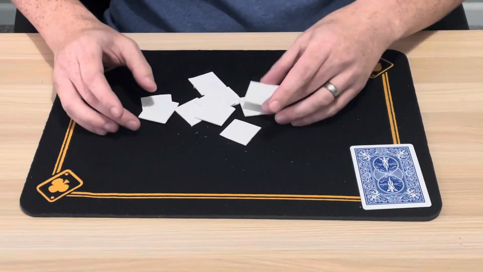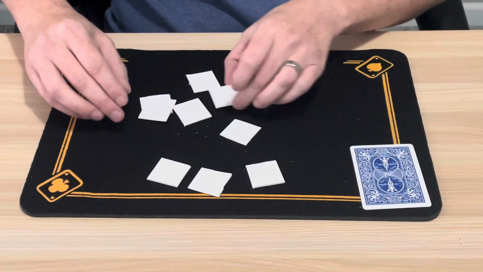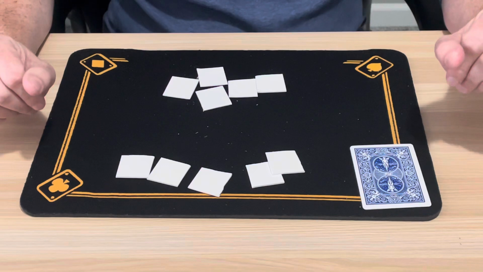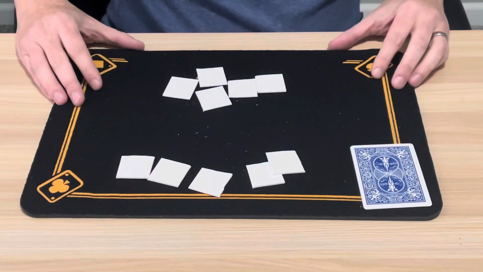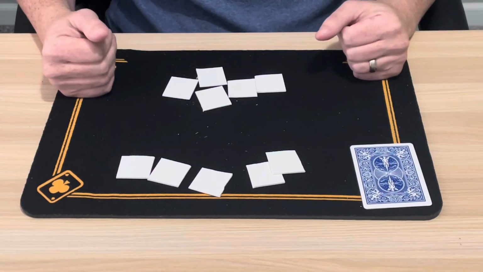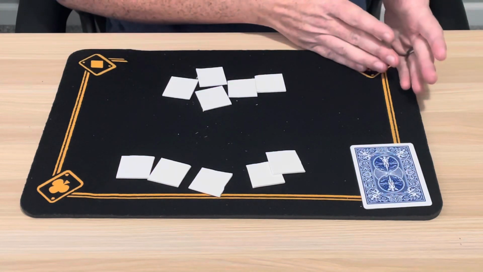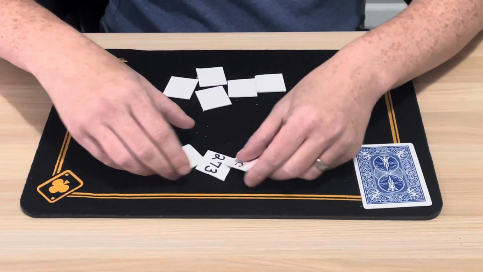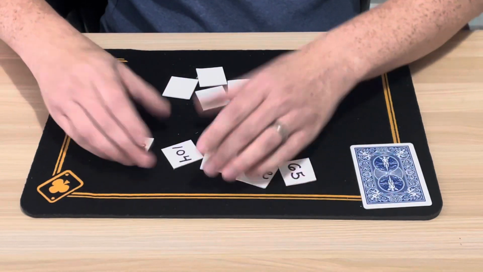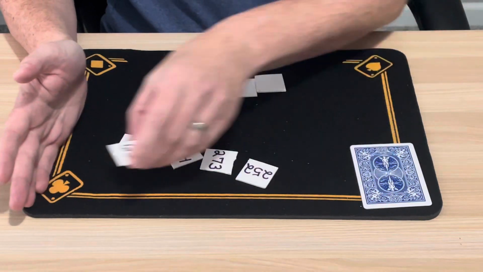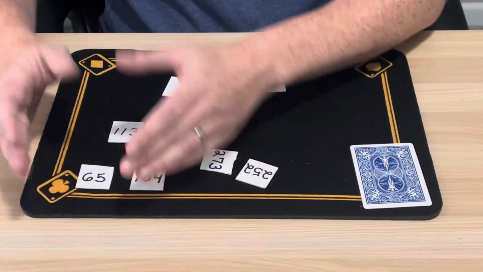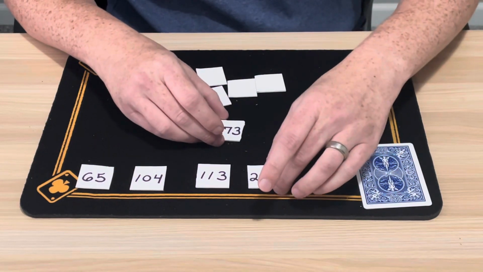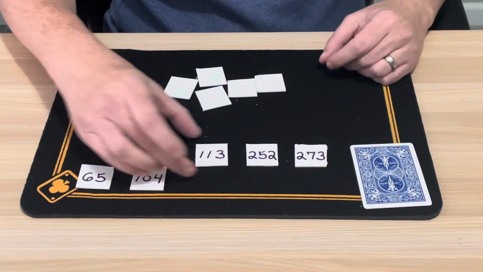Let's say they pick for themselves 1, 2, 3, 4, and 5, and these 5 for me. Whatever the spectator wants. So at this point, I would turn back around. And what we're going to do is we're going to each look at our numbers, and we're going to arrange them from our left to our right, smallest to biggest. So the spectator will take a look at their numbers, and they'll arrange them from their left, the smallest, to their right, the biggest. So we'll go 65, 104, 113, 252, and 273.